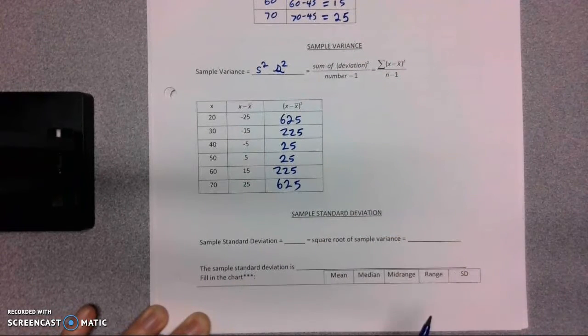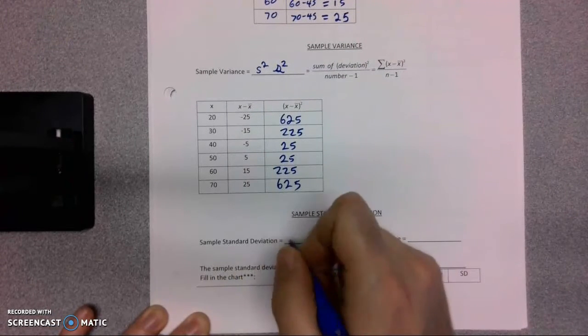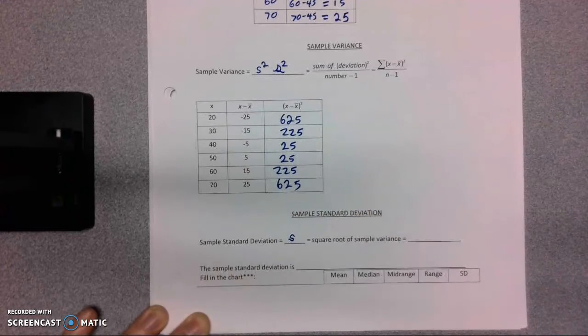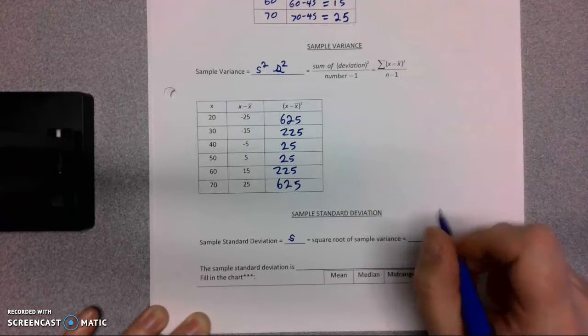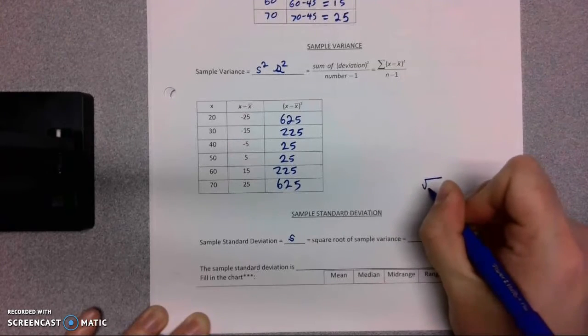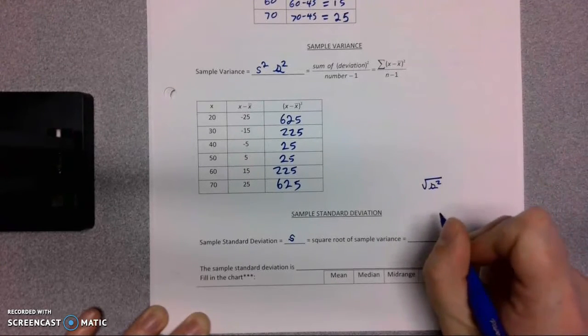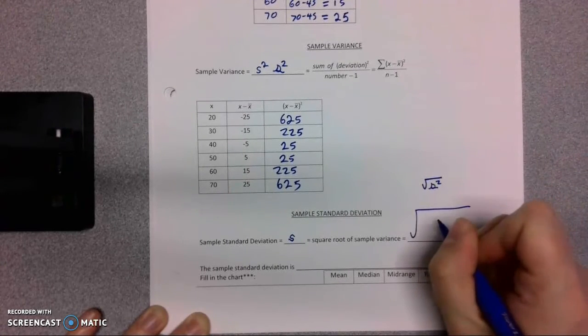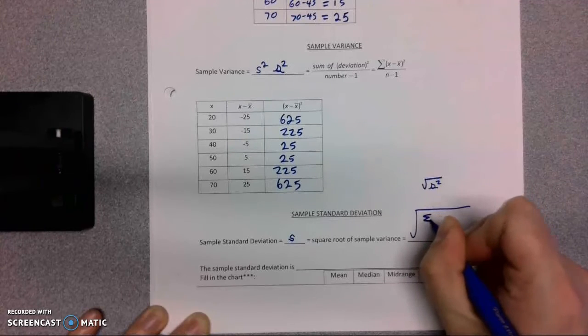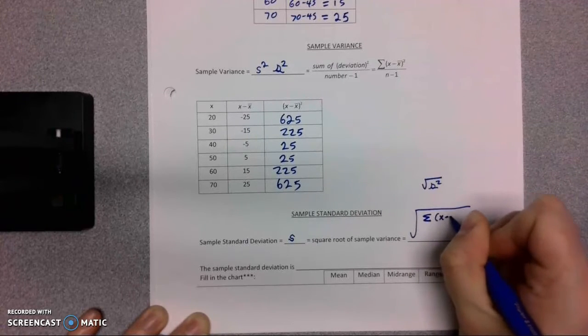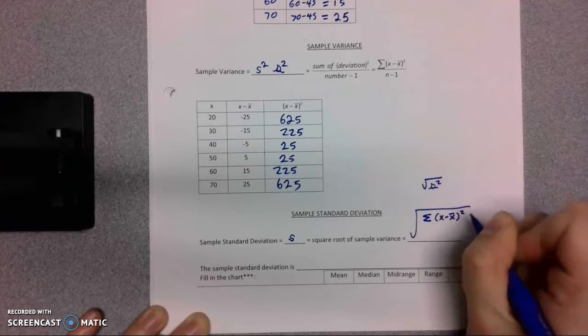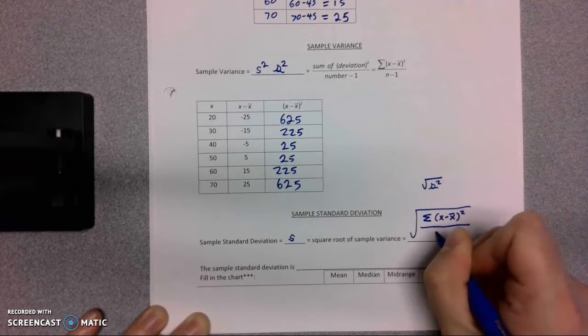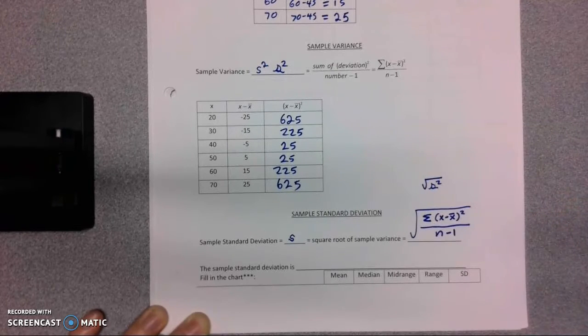So now a sample standard deviation. Standard deviation is S, and it is the square root of the sample variance. So square root of S squared, or square root of the sum of X minus X bar squared over n minus 1.